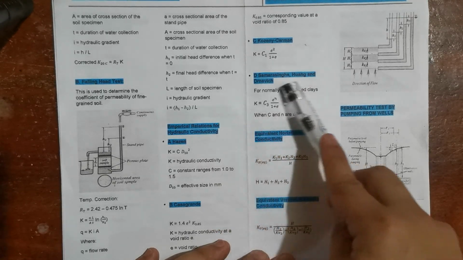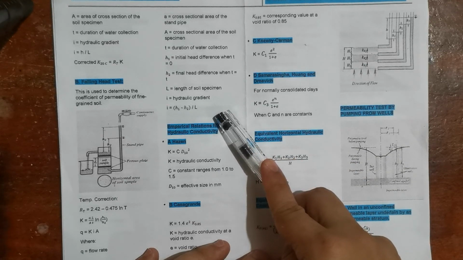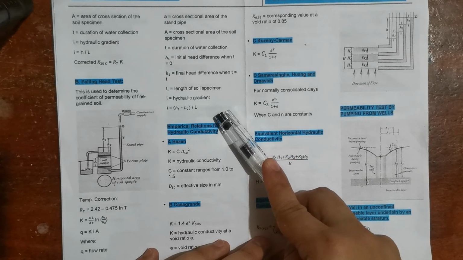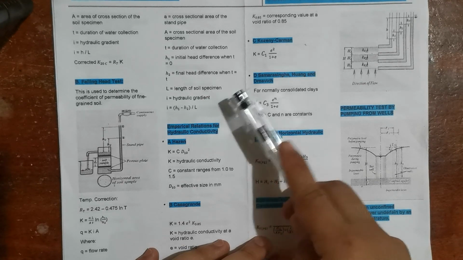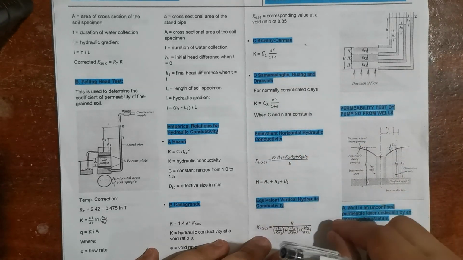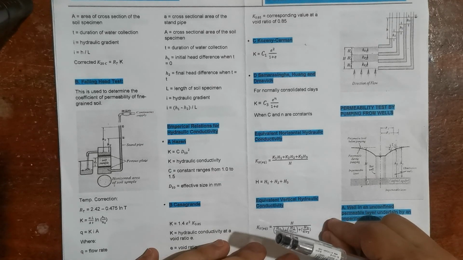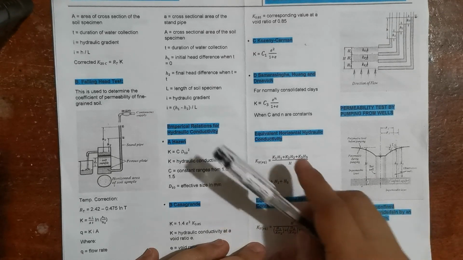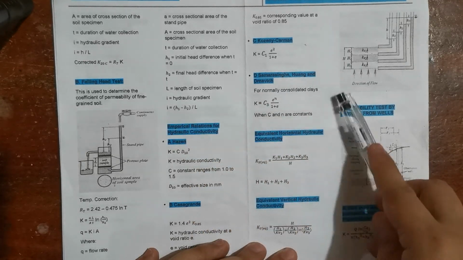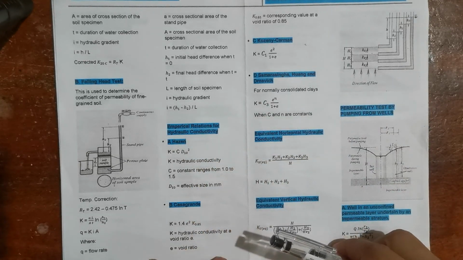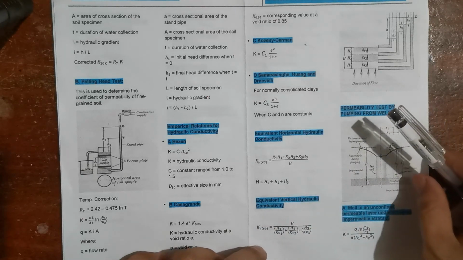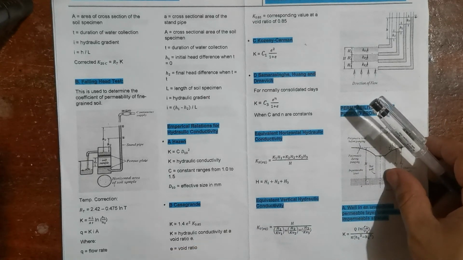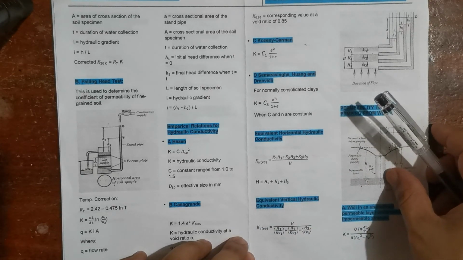Pero kapag yung layer ng soil na binanggit sa problem is a clay layer, that is considered as impermeable layer dahil maliliit po yung voids ng isang clay sample of soil. So masyadong masikip po yung daanan, hindi masyadong makakapag-flow yung ating tubig sa layer na yun. So those are the topics under the topic of permeability.